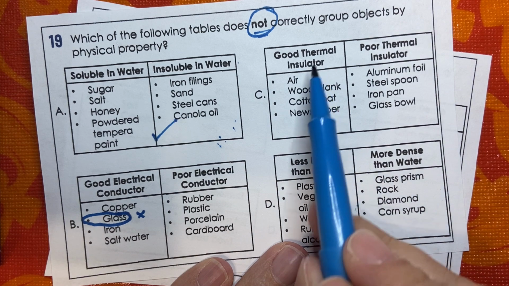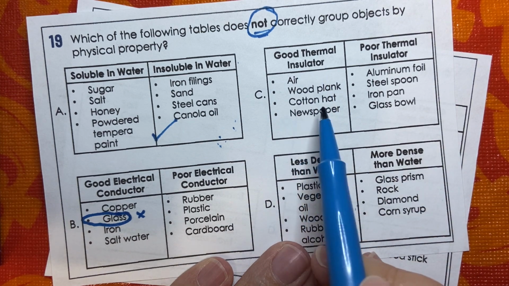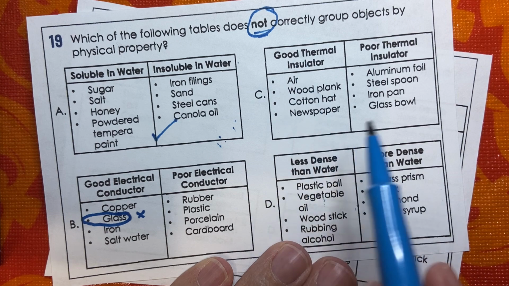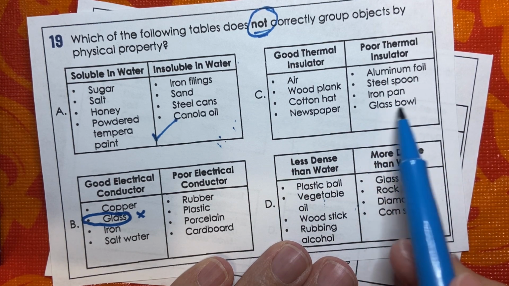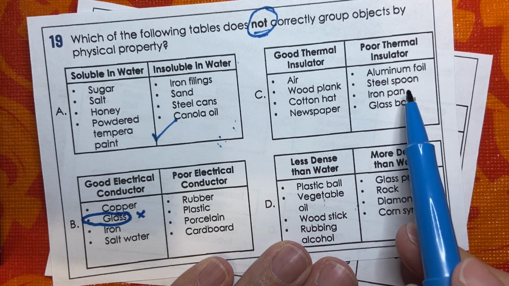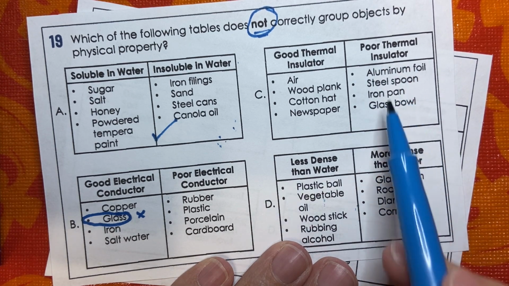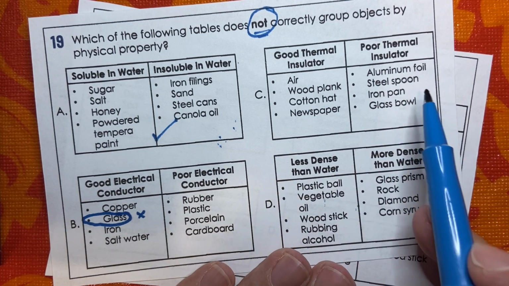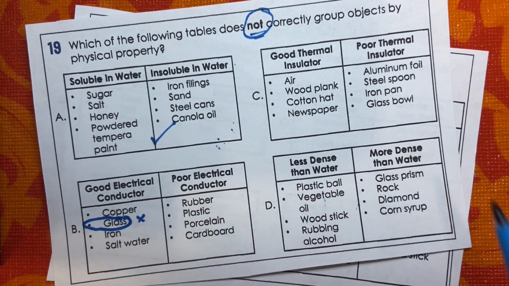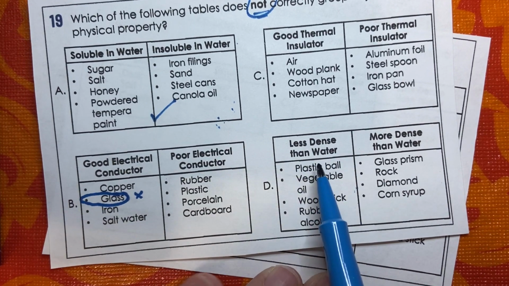Answer C, a good thermal insulator. So now we're talking about heat. Air, wood, cotton, newspaper, those are good thermal insulators. Foil, a steel spoon, an iron pan, a glass bowl. Okay, those would be poor thermal insulators. Those are thermal conductors. That's correct. Glass is actually a thermal conductor, even though it's an electrical insulator. And then D, less dense.